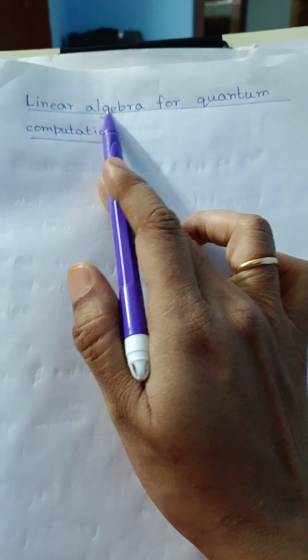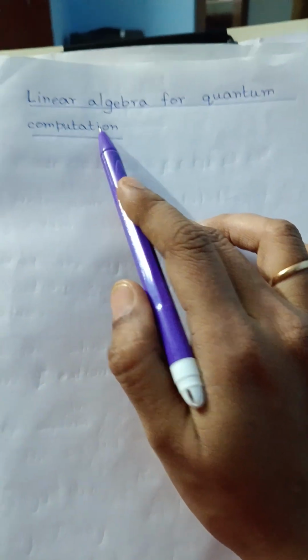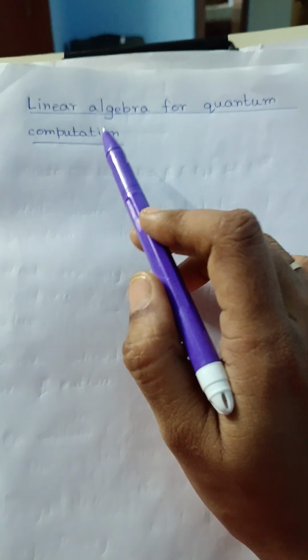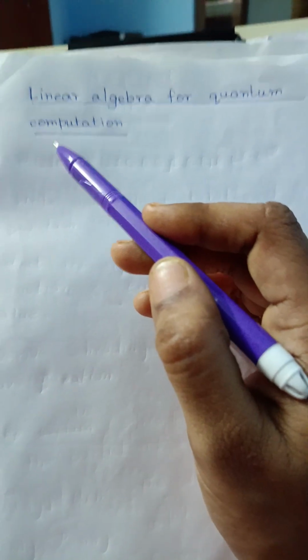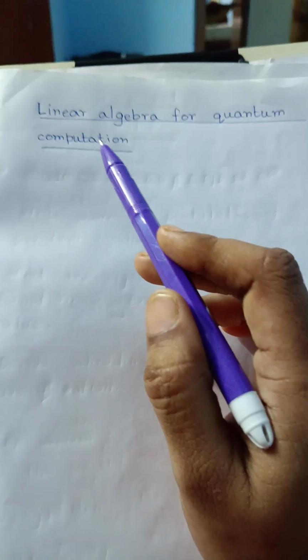Hi students. So we have already discussed the difference between classical computation and quantum computation. After that, the next topic in our syllabus is linear algebra for quantum computation. Before understanding linear algebra for quantum computation, let us first briefly revise some concepts that you have learned while studying vector analysis.